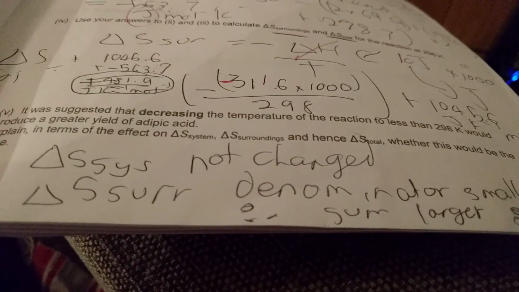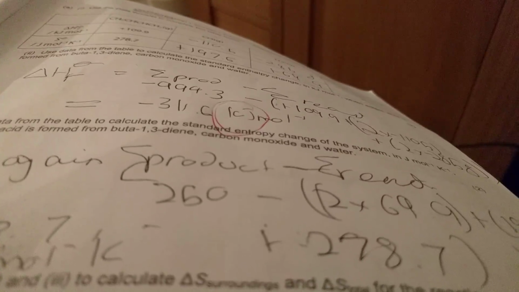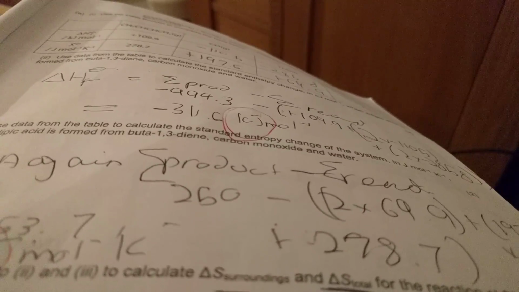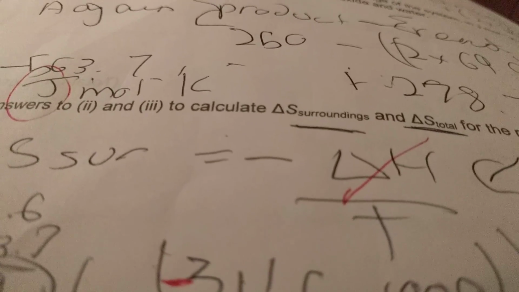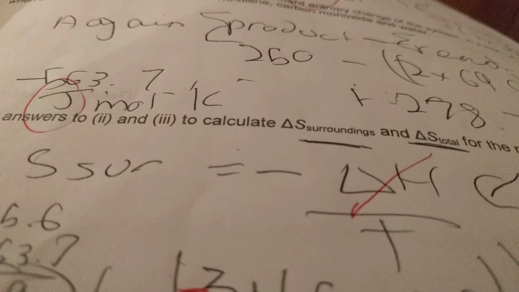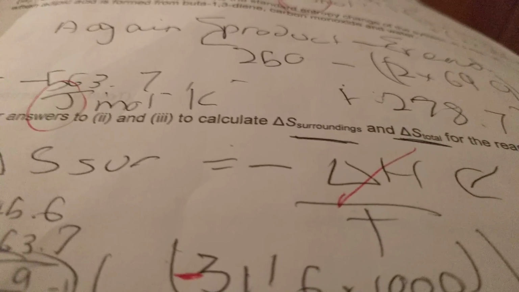Okay, so the entropy of the system is just products minus reactants. So it's not dependent on the temperature. So the entropy of the system is not going to change. The entropy of surroundings is minus delta H over T. So as I decrease temperature, that means that denominator is getting smaller.